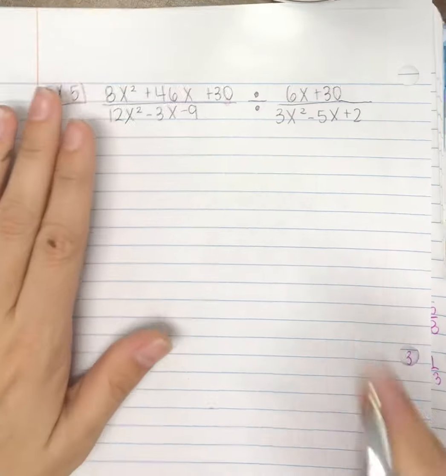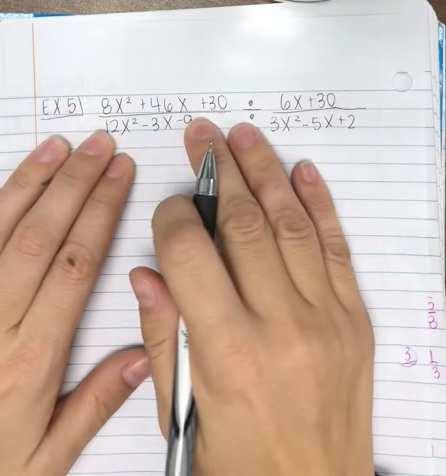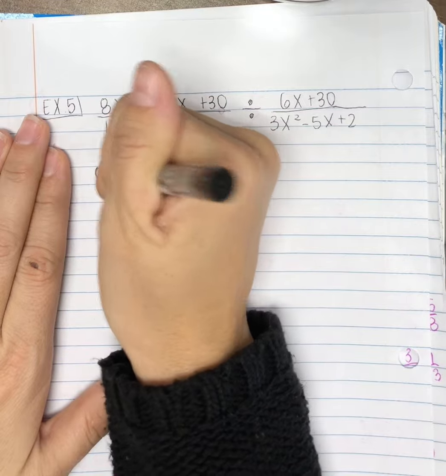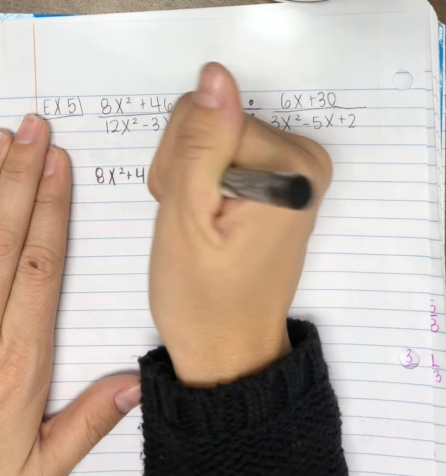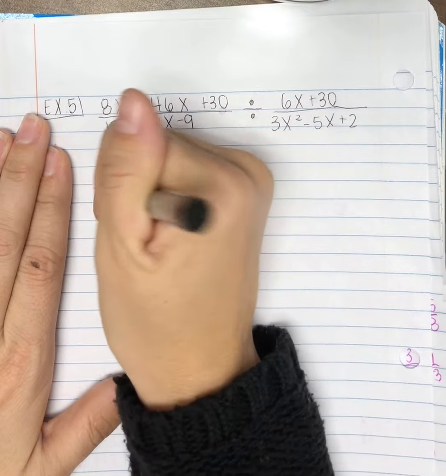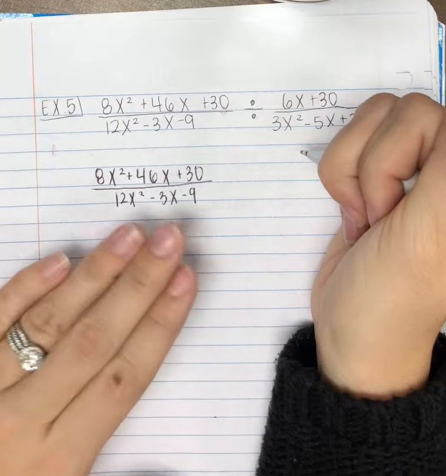Alright, let's make sure I do step 1 correct this first time. Step 1 is to keep your top. So we're keeping 8x squared plus 46x plus 30, and we are dividing by 12x squared minus 3x minus 9. So we're keeping this first one.